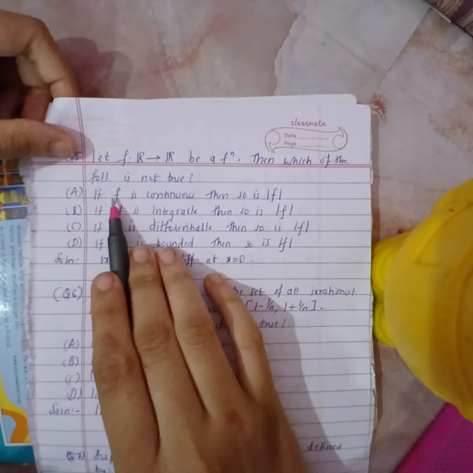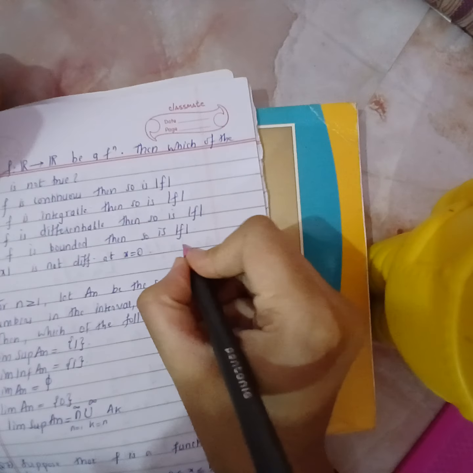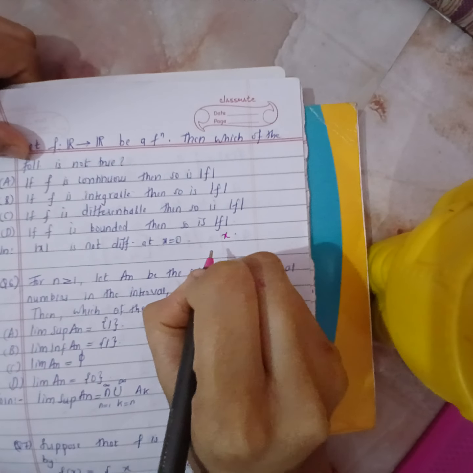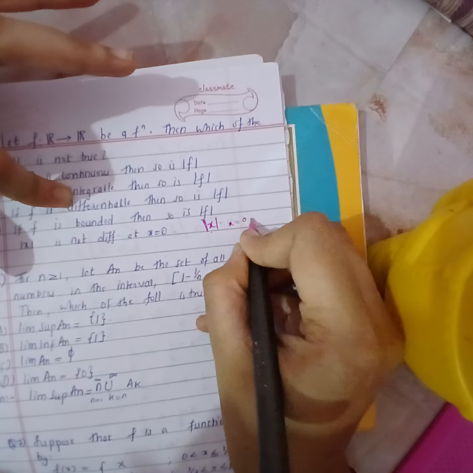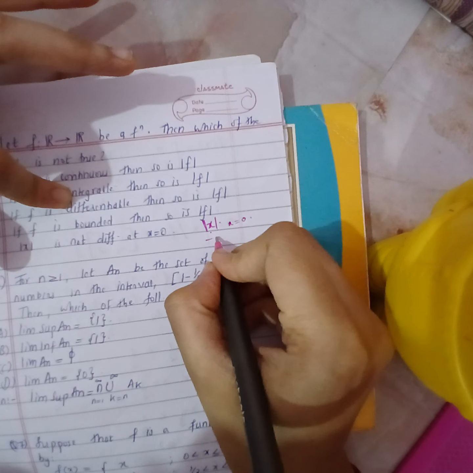This is not true, because, for example, x is differentiable, but if you see mod x, it will not be differentiable, because at x equal to 0 it will have two values.